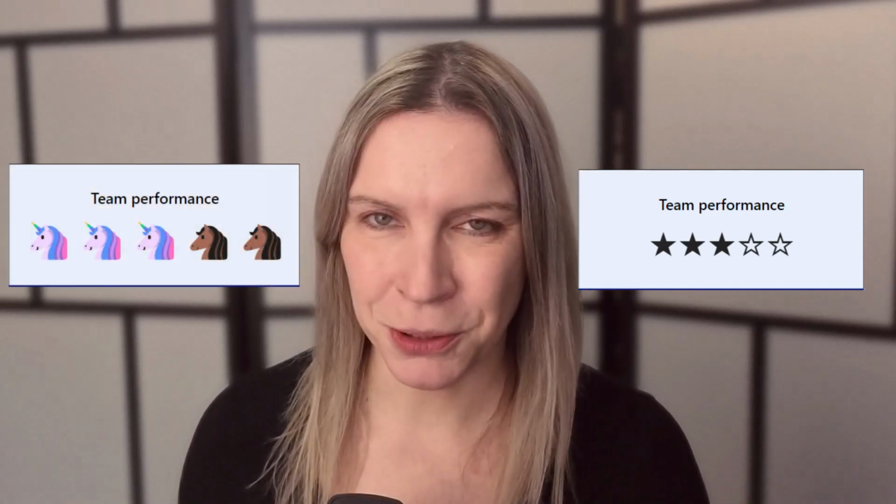Did you know that you can use smileys and icons in your Power BI report? And you can, for example, create a star rating like this or a unicorn rating like this. Maybe not for your business report, but it is possible. And I want to show you how you can do this yourself.